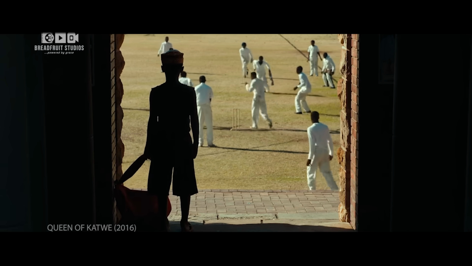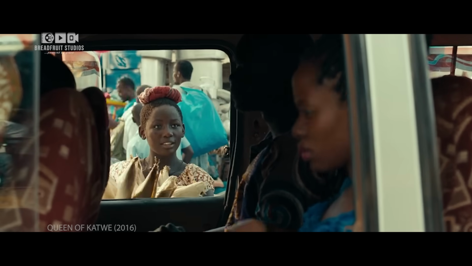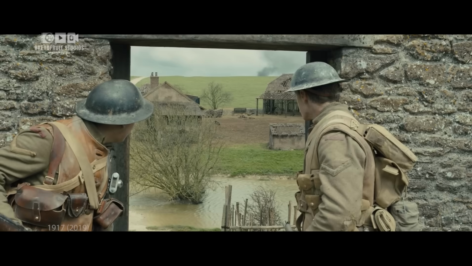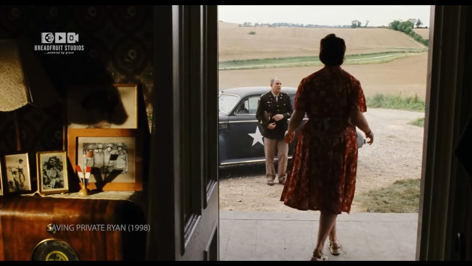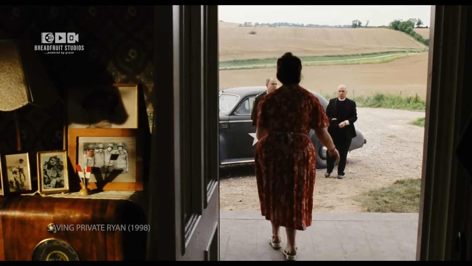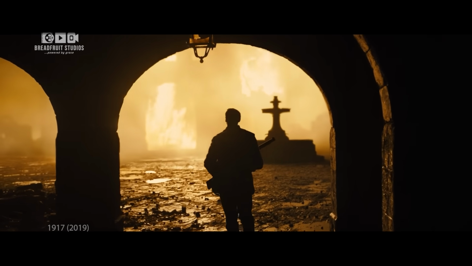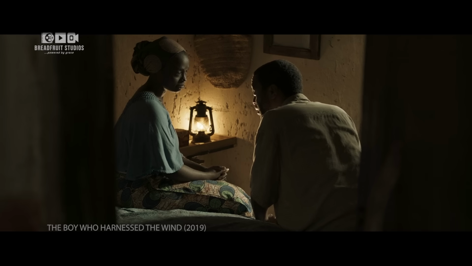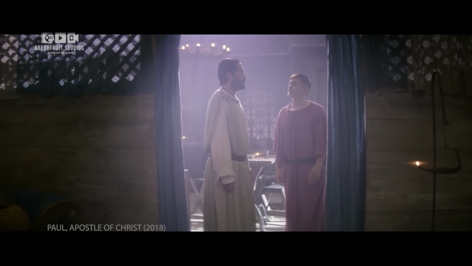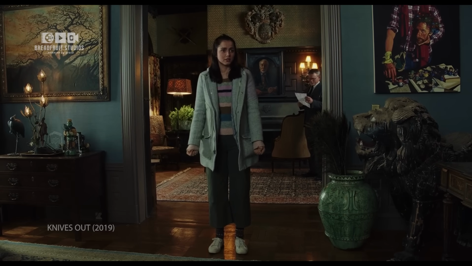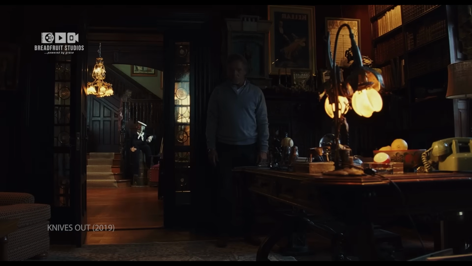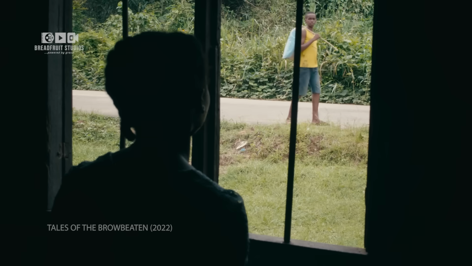Place your subject behind a doorway. Shoot through a car window, a mirror, a fence, or tree branches. This not only adds layers, but pulls the viewer into the scene, like they're peeking into a moment that's unfolding. Directors love this. You've seen it in films like Once Upon a Time in Hollywood, The Hateful Eight, and Knives Out. It's subtle, powerful, and yes, totally achievable on a low budget.